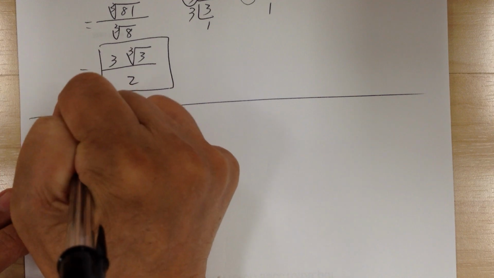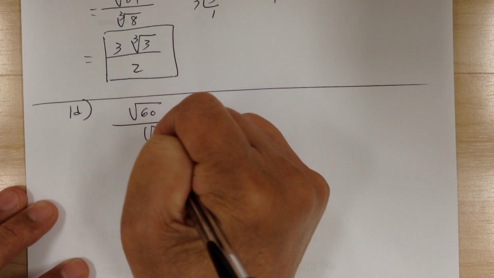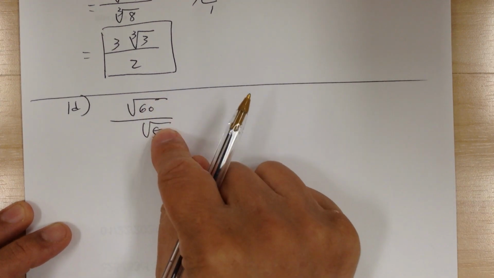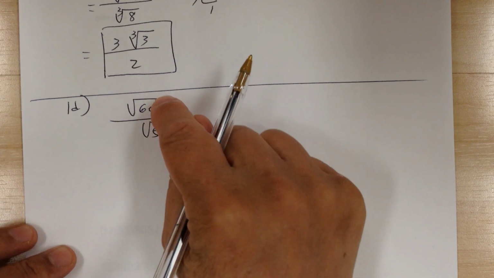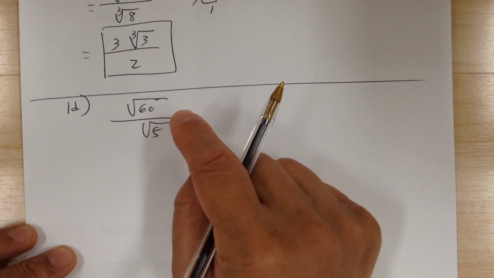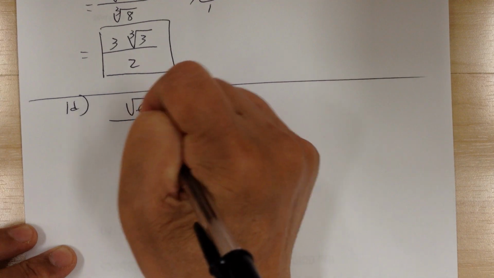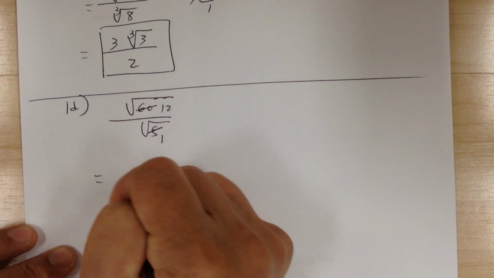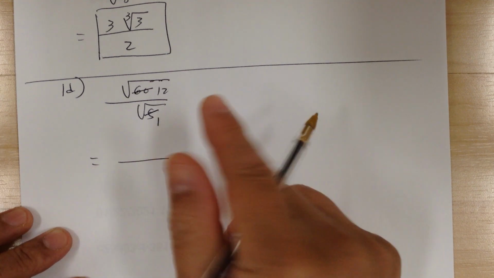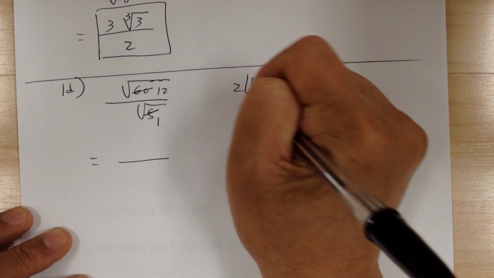Okay, example 1d. You have the square root of 60 over the square root of 5. Another thing you have to look for is whether you can reduce. This is a radicand and this is a radicand, so they are the same kind of number, which means you can reduce. Both are divisible by 5, so you divide by 5 and get 1, and divide by 5 and get 12. Now you can simplify. The square root of 1 is just 1, so it doesn't do anything. For the square root of 12, you can divide by 2, you get 6.